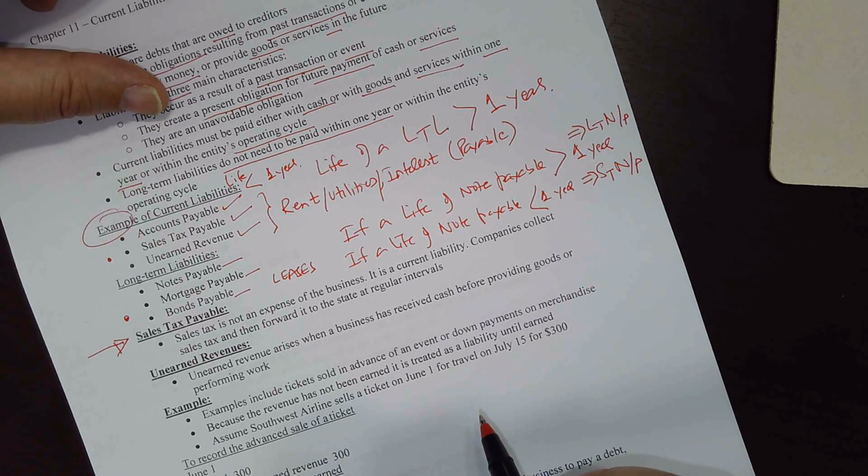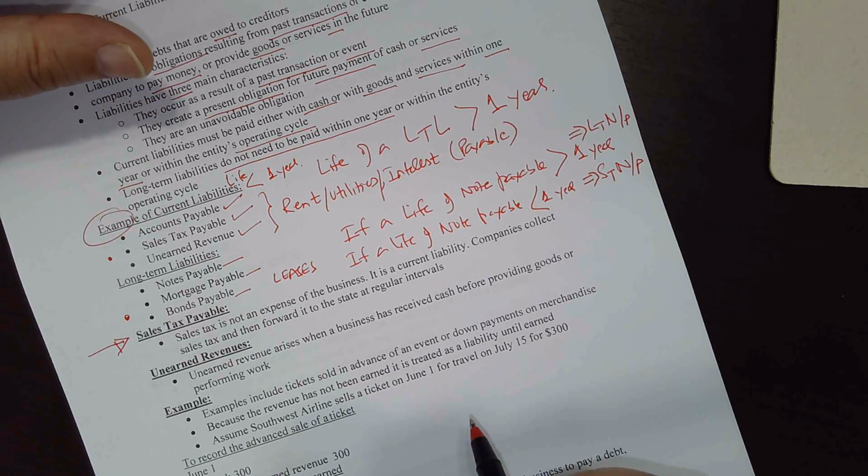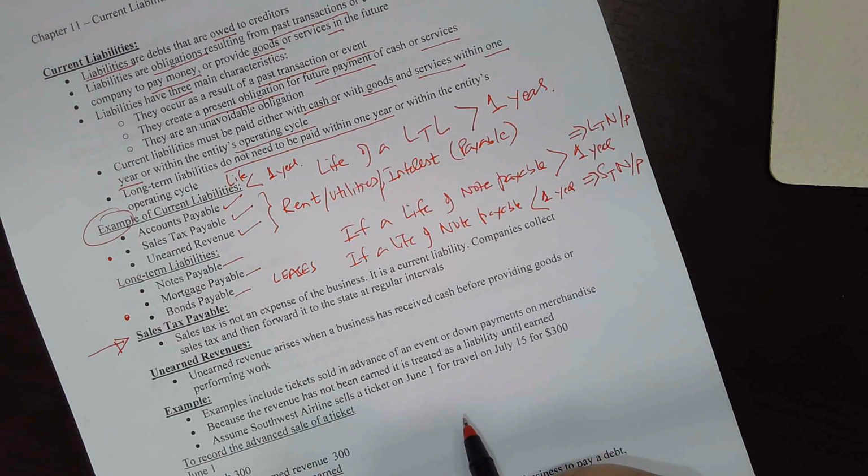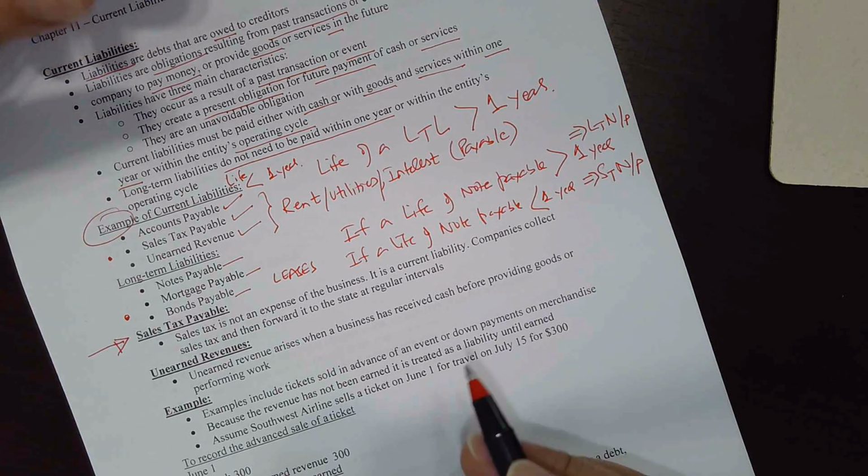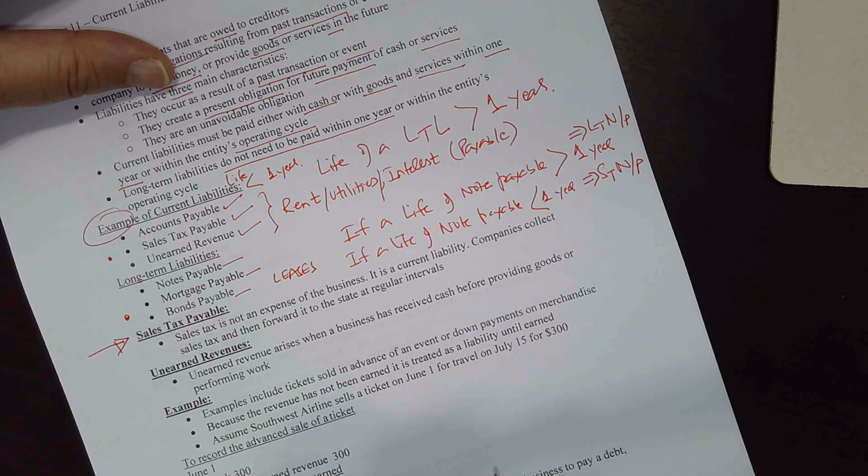They collect that sales tax on behalf of the state of taxes. So for example, if a business has collected $1,000 worth of sales tax on behalf of a state of taxes, they cannot keep that sales tax to themselves. They have to transfer that sales tax to the state of taxes. Some businesses are required to transfer the sales tax within 15 days, some in 30 days, some in 45 days, and some in 60 days, depending upon the deal they work out with the state of taxes.